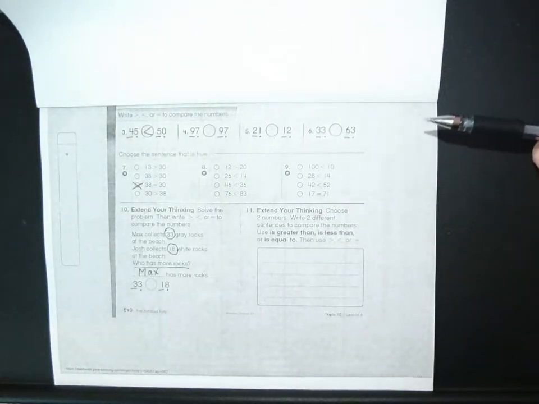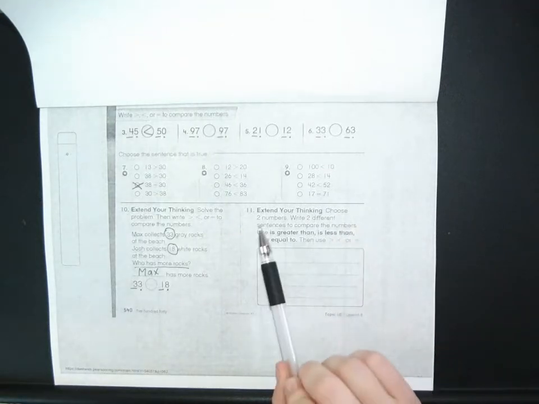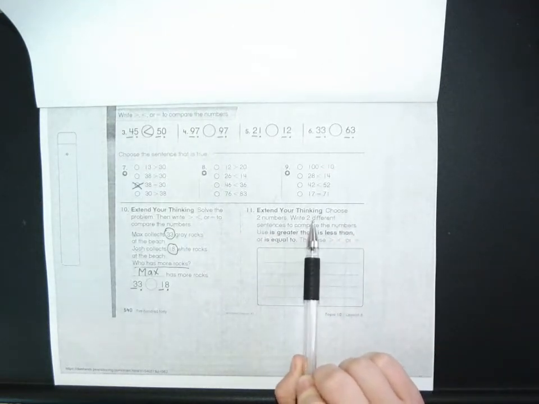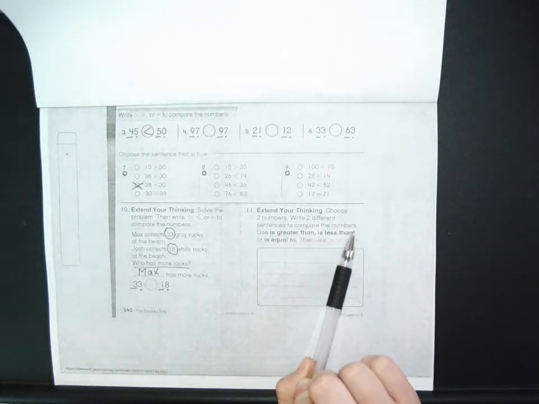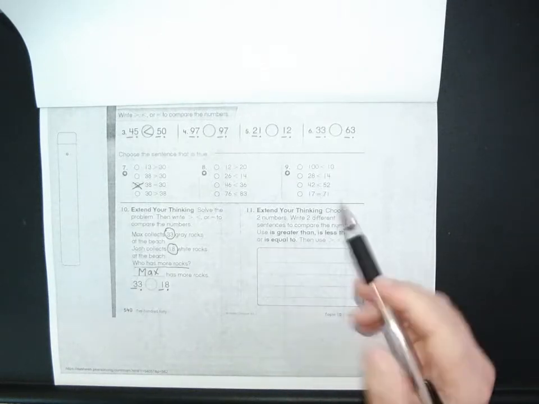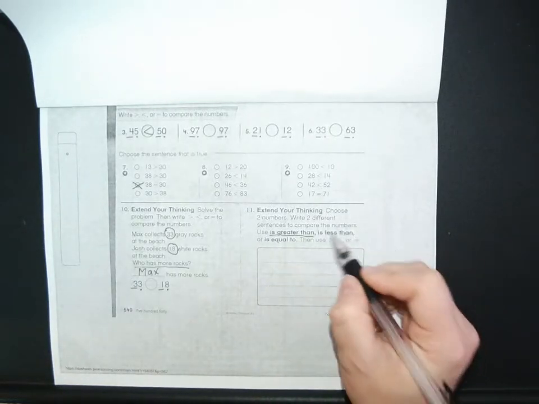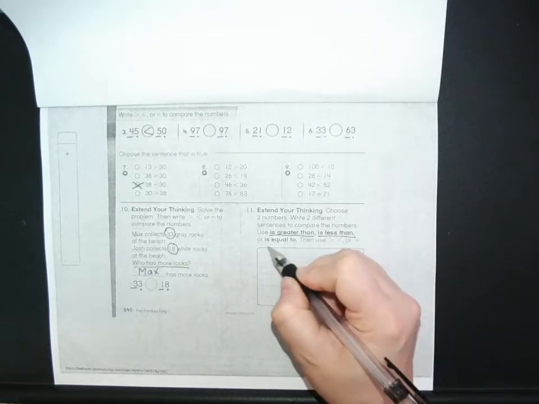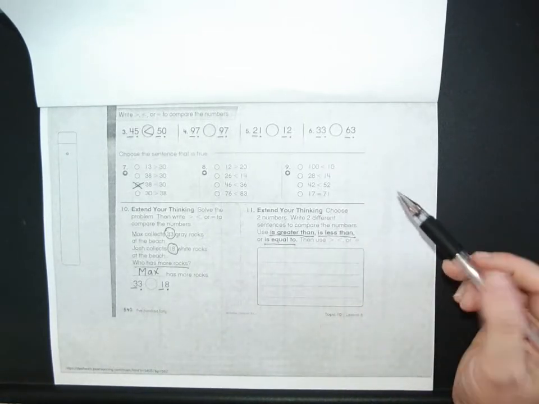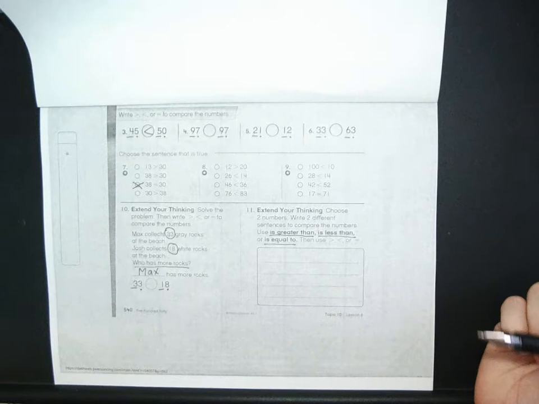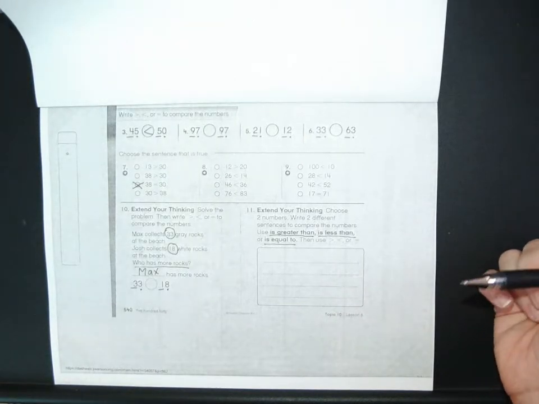Okay? Now we're going over here. Choose 2 numbers. Write 2 different sentences to compare the numbers. Use is greater than, this phrase, or is less than, or is equal to, then use the symbols to compare them. Okay?